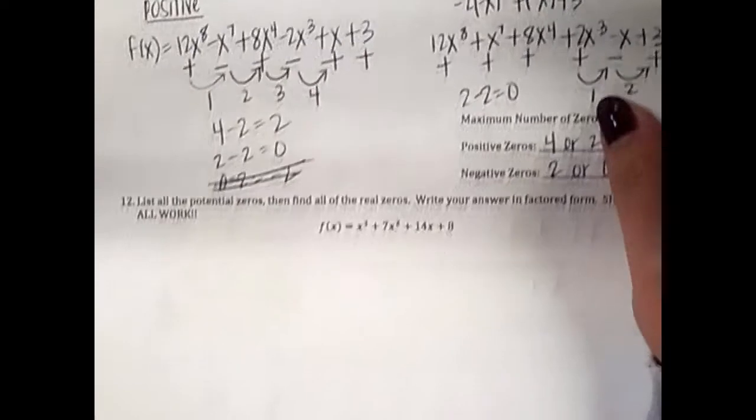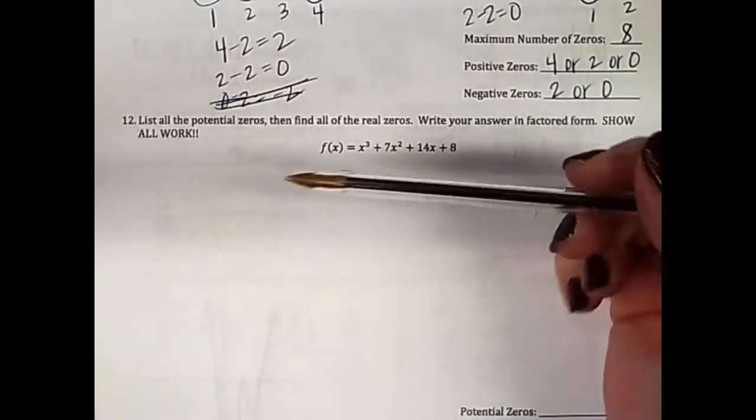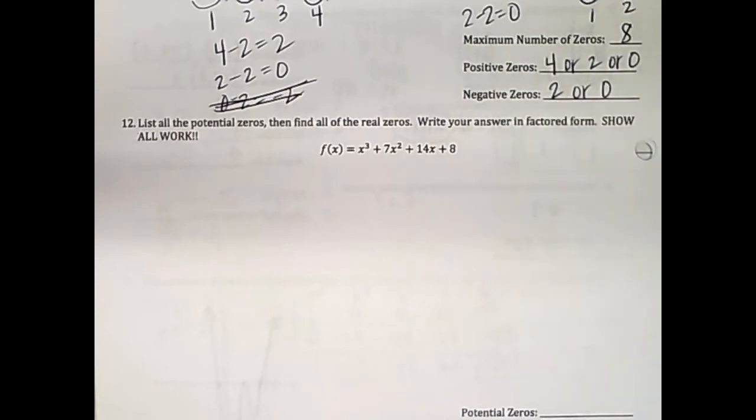So number 12 is asking you to list all the potential zeros, then find all the real zeros, and write your answer in factored form. So to start us off, we're going to list all of our potential zeros.